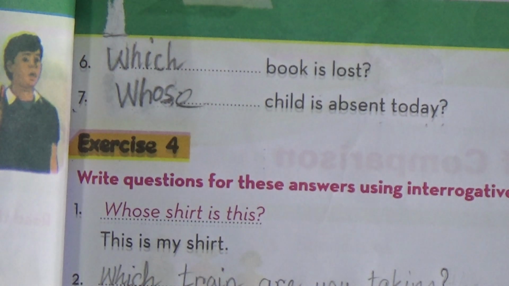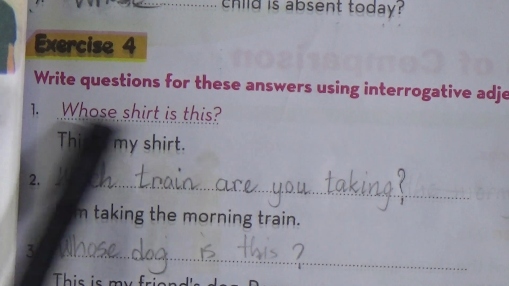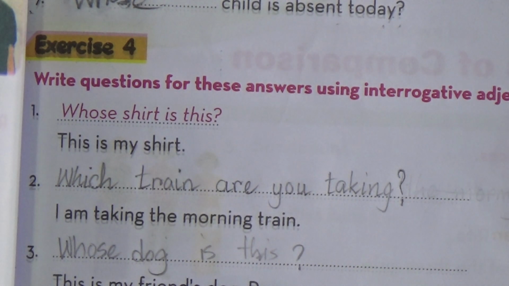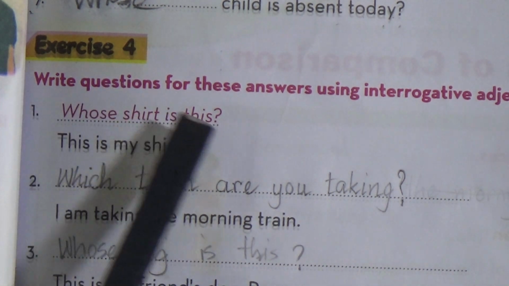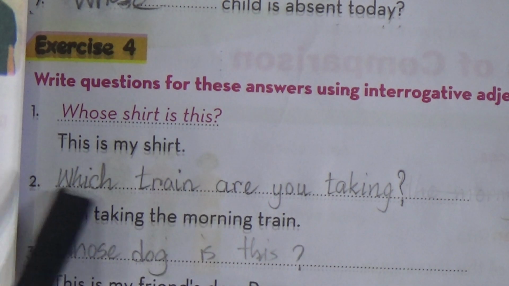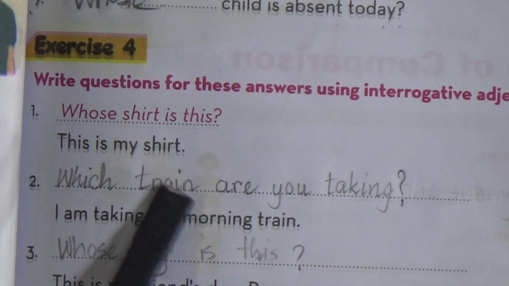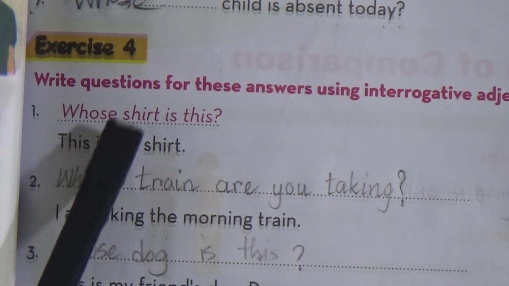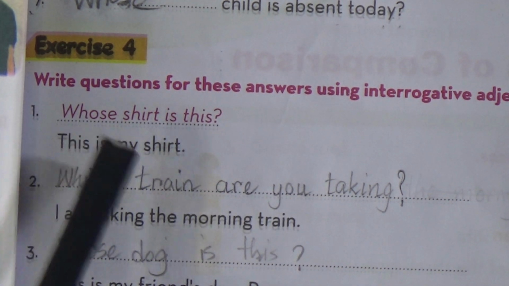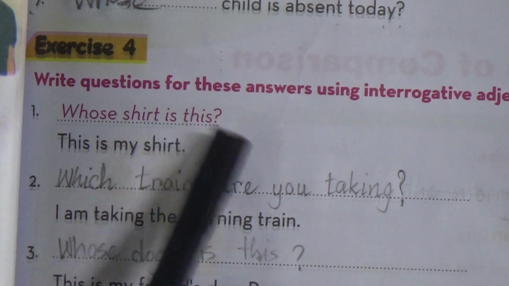Okay, now I am going to do exercise number 4. At first you have to read the question, write questions for these answers using interrogative adjectives. Okay, so you have to write question for these answers. Now I am going to read this answer at first. This is my shirt, and its question is what? Whose shirt is this? Like this way you have to make this question, whose shirt is this?